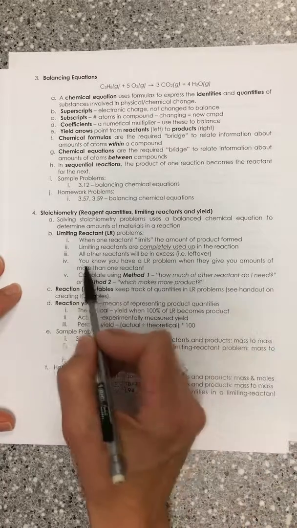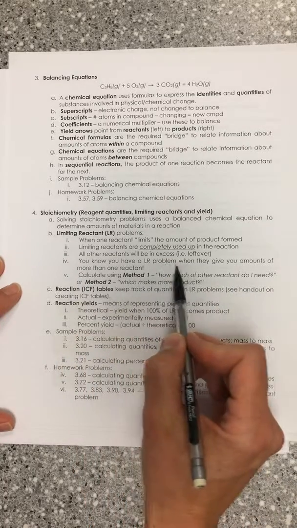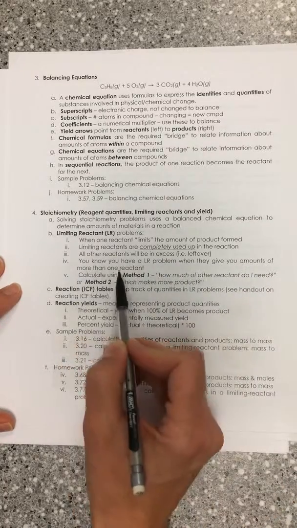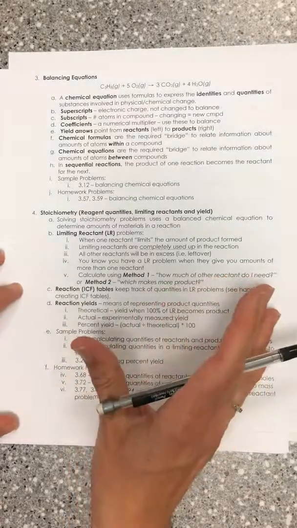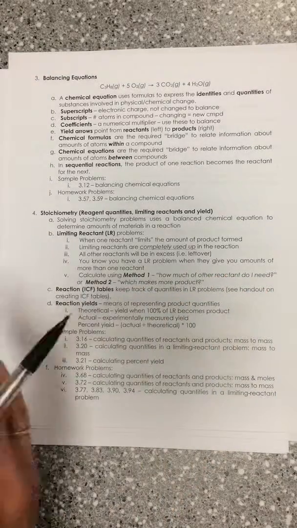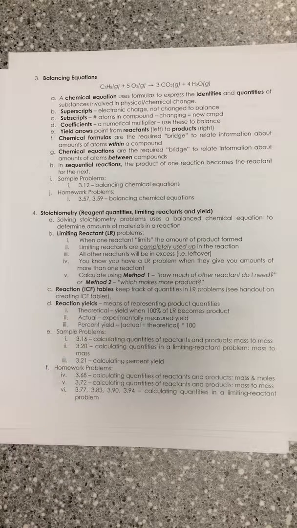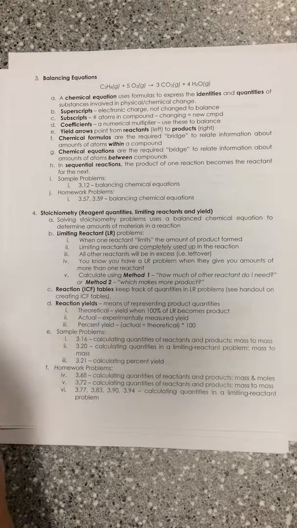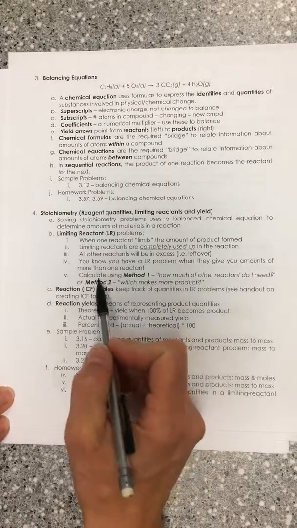That is, it's leftovers. You know you have a limiting reactant problem when they give you amounts of more than one reactant. And that's a really important thing because I think everybody starts panicking like every problem is going to be a limiting reactant problem. Well, if they only give you the amounts of one reactant and either tell you that the other is in excess or you can assume that the other is in excess, then that's not the case.